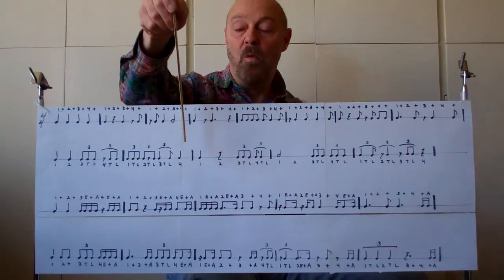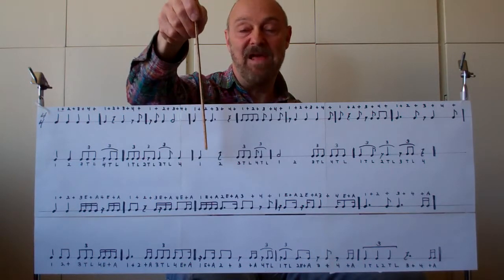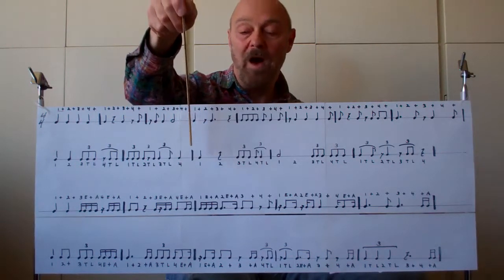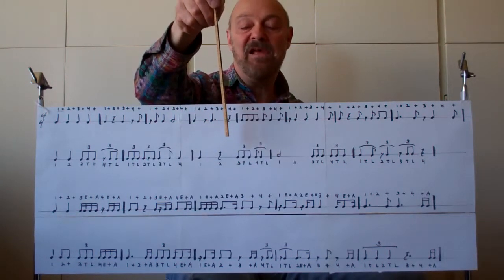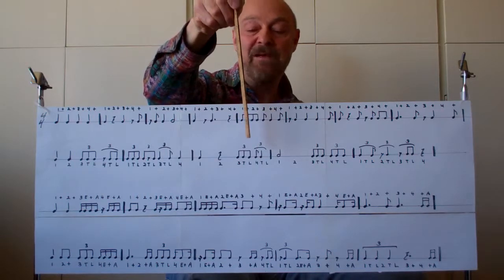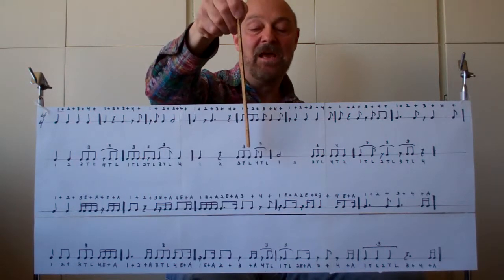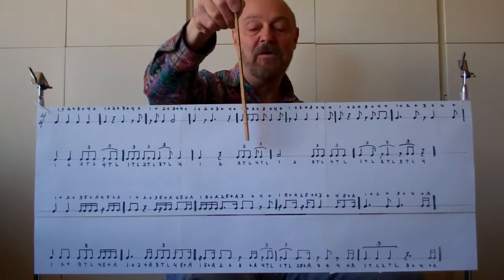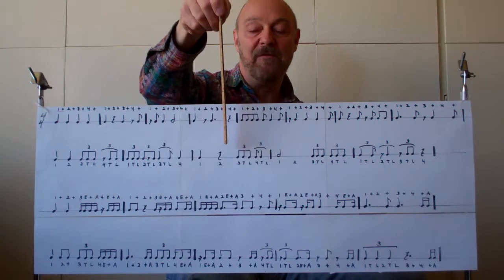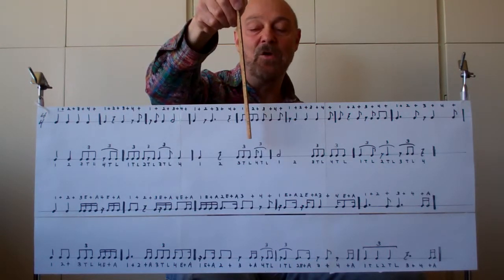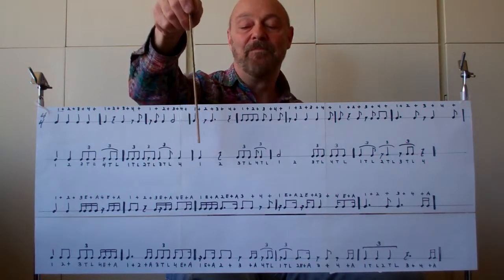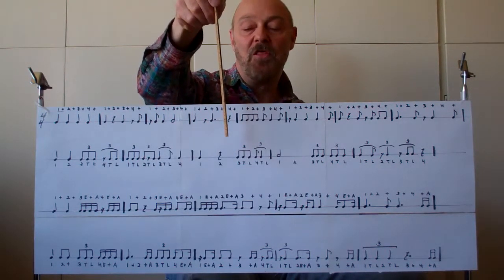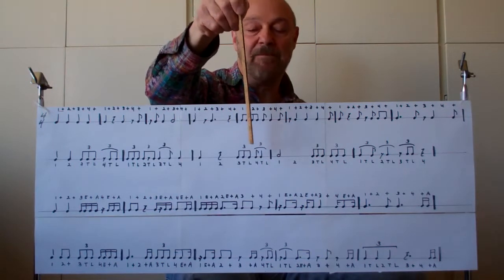Here, 1 for the first quarter note, quarter rest, 2. So we have 1, 2, 3 triplet, 4 triplet. Notice on the 4 triplet, the first is an eighth note taking up the first eighth, and then it's followed by a quarter taking up the second 2 eighths. So that would be 1, 2, 3 triplet, 4 triplet.